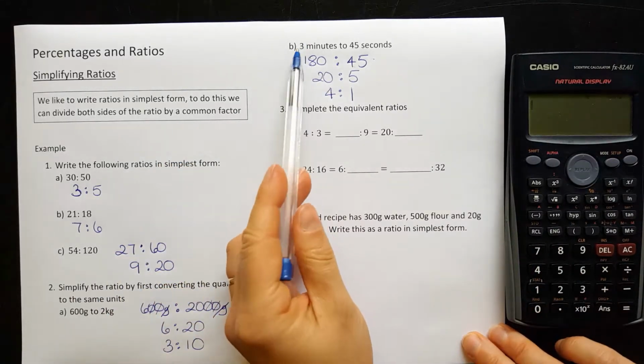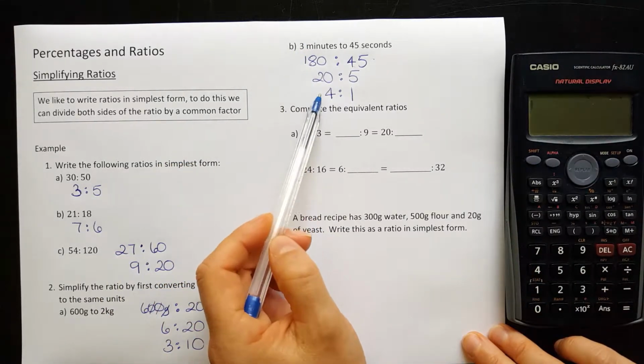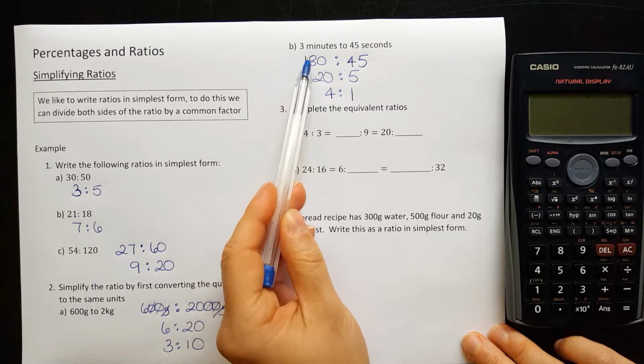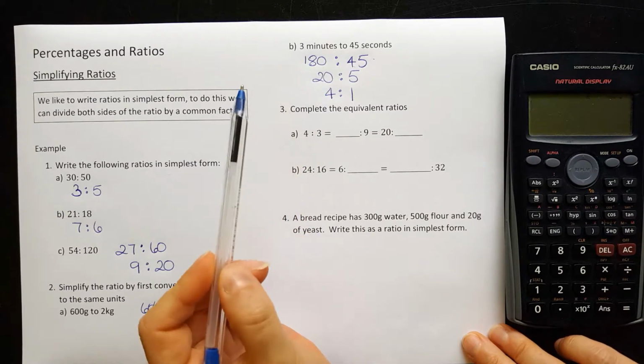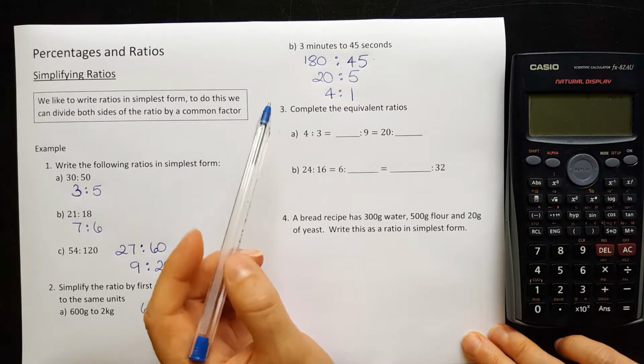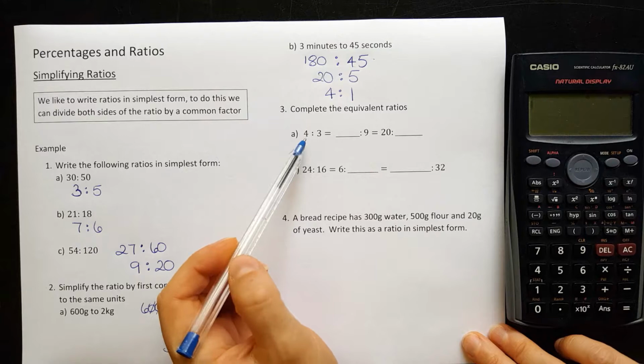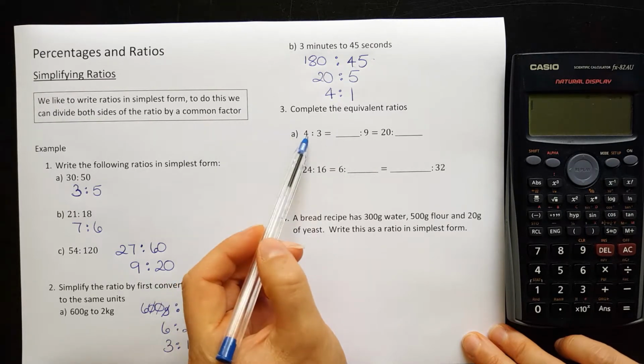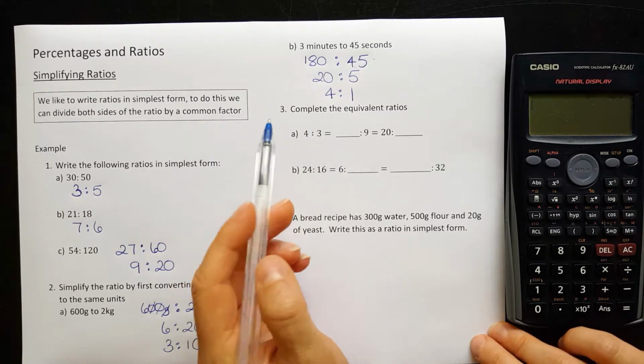Okay, so each of these things in here are what we call equivalent ratios. I've been simplifying them, making them smaller, but they're all equivalent. They're in the same ratio. So in question 3, I want to find some equivalent ratios for the ratio 4 to 3.